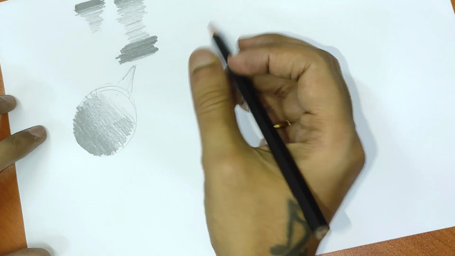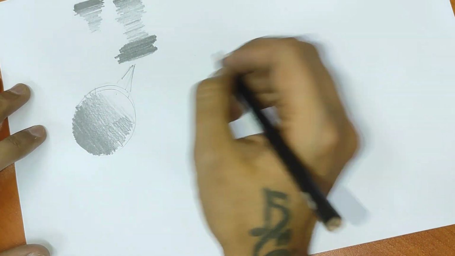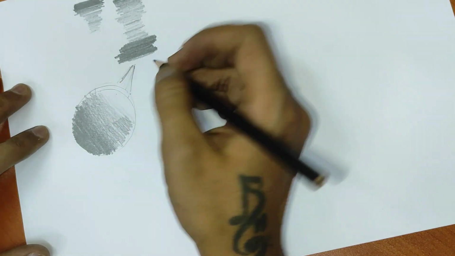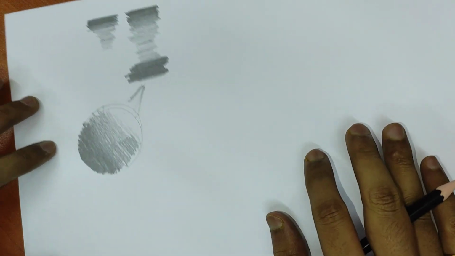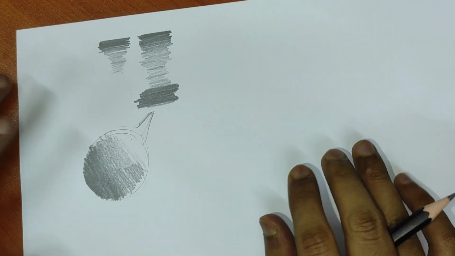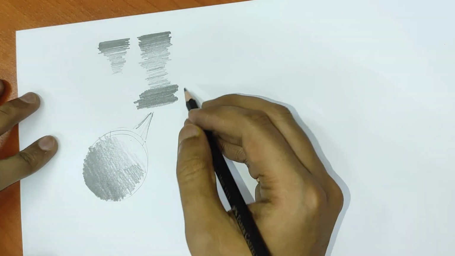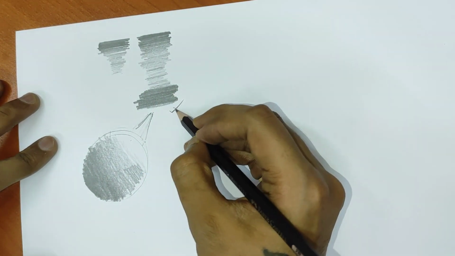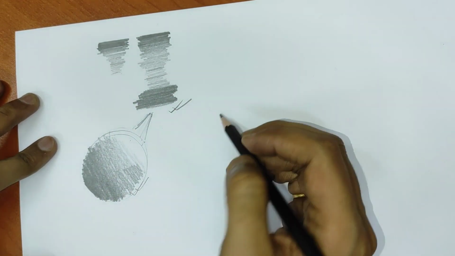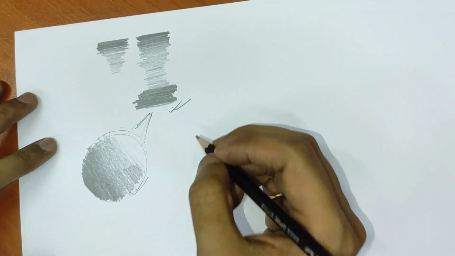Okay, so this is called the pressure control. The more you practice this, you can control your pencil properly.